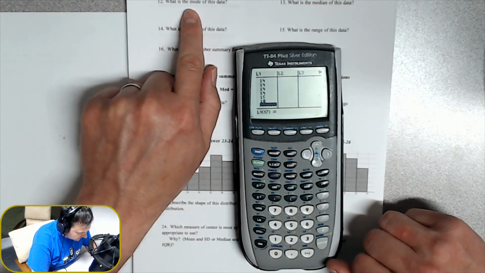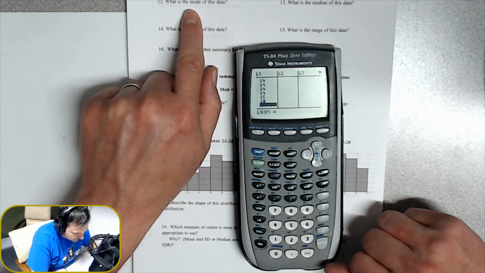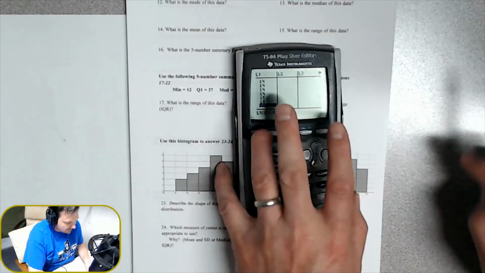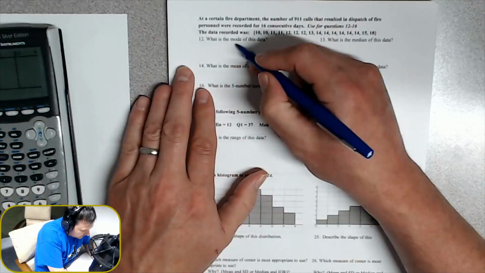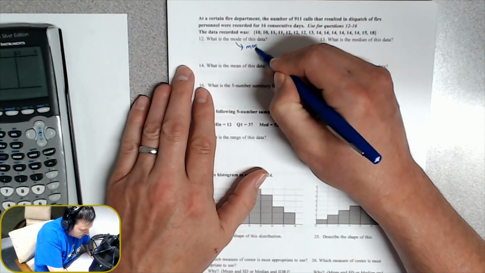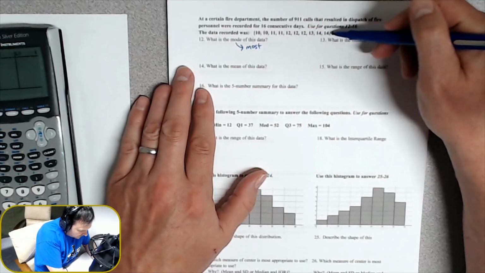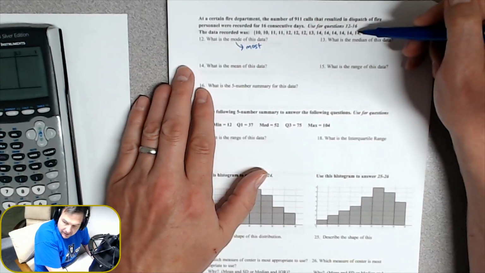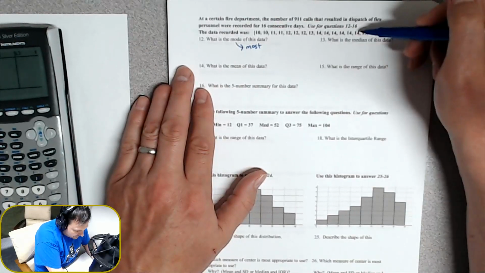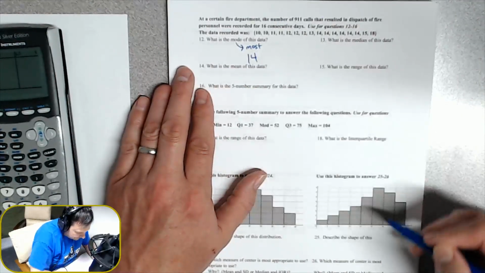Now, what's the mode? Okay. Well, how do you find mode? Mode means the most. Which one had the most? Let's see. If we made a little tick marks, a little histogram, 14 is the mode.